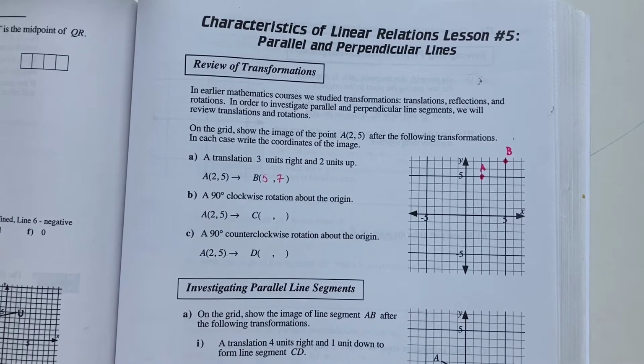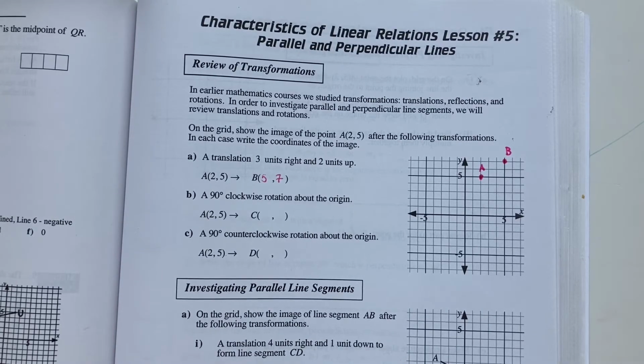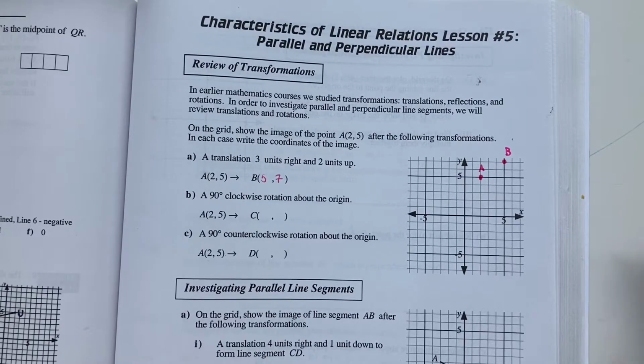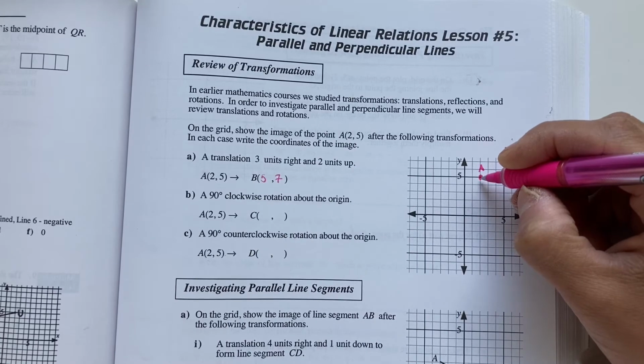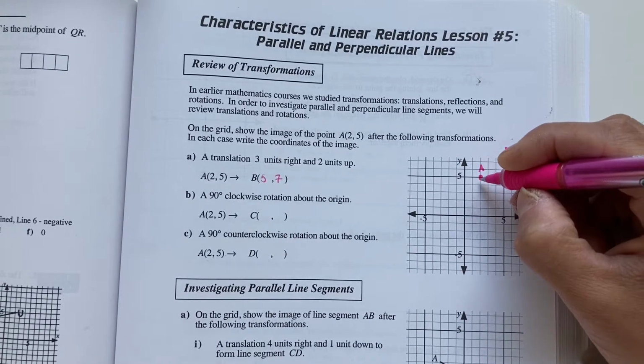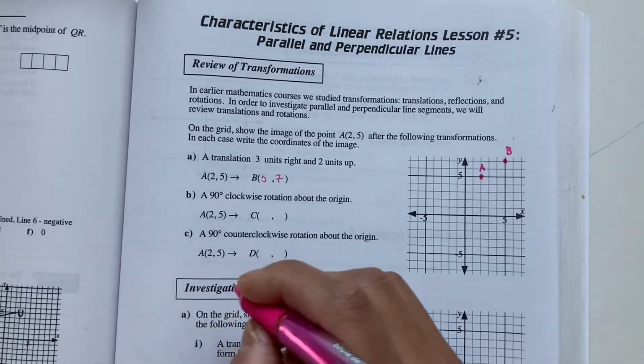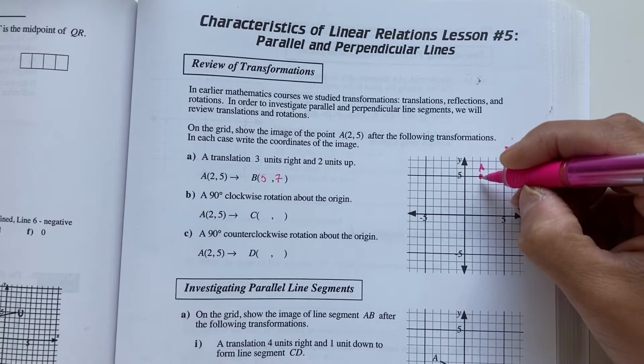Now a 90-degree clockwise rotation about the origin, and so the origin is A. If I rotate this 90 degrees, it is going to end up taking me to 5 and negative 2.